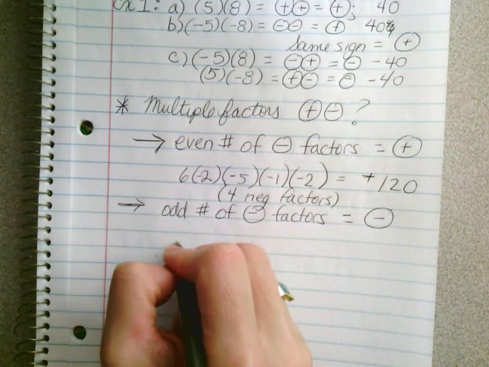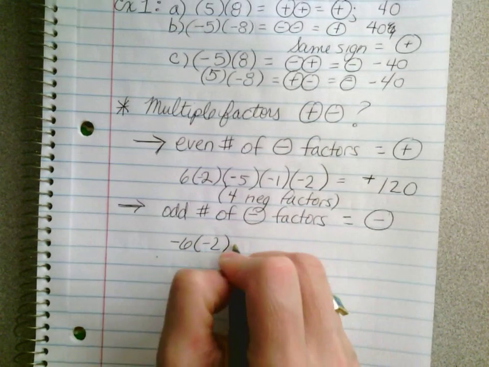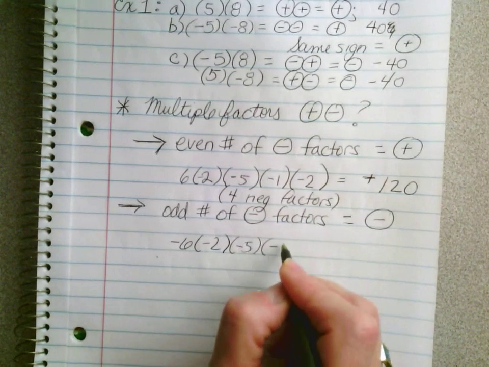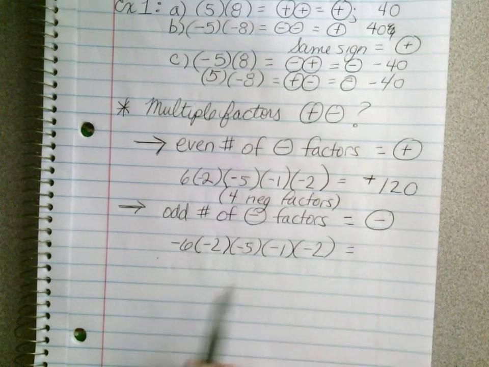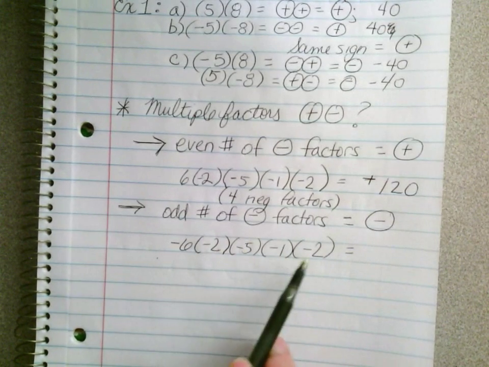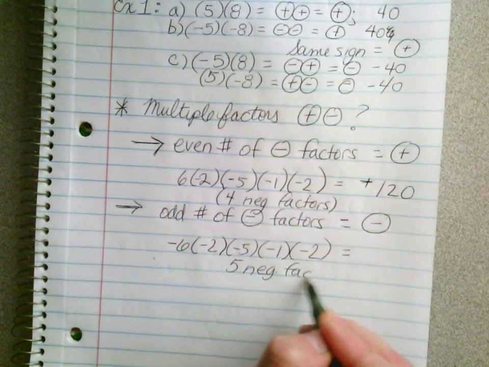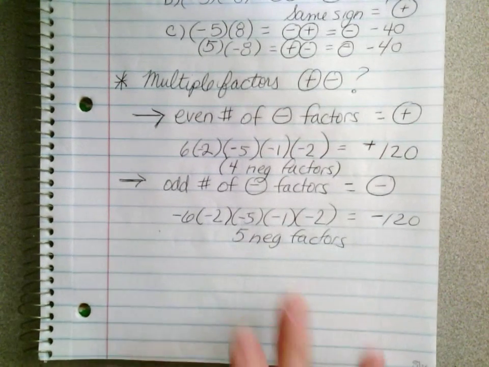So, negative 6, negative 2, well, they're all negative, but I'll do it anyway. Negative 5, I'm using the same numbers. Negative 1, negative 2. Before I figure it out, 1, 2, 3, 4, 5 negative factors, negative 120.